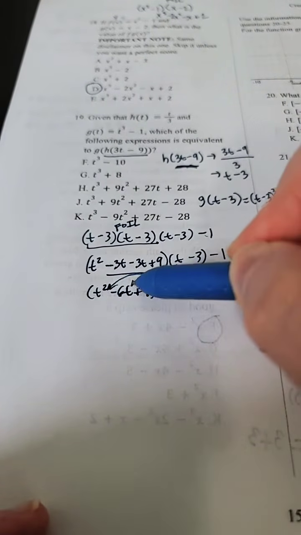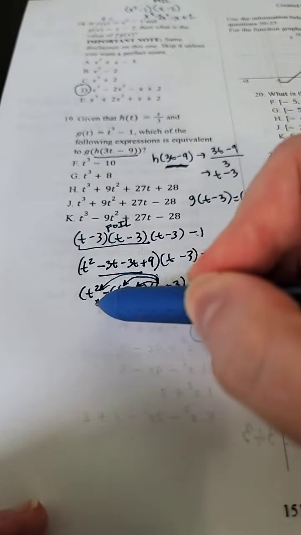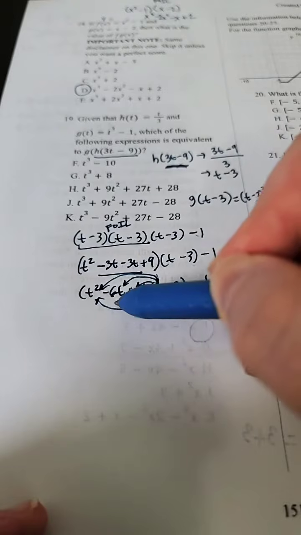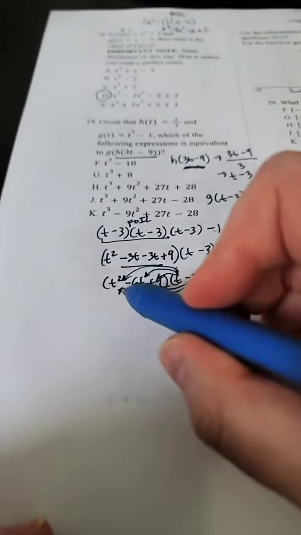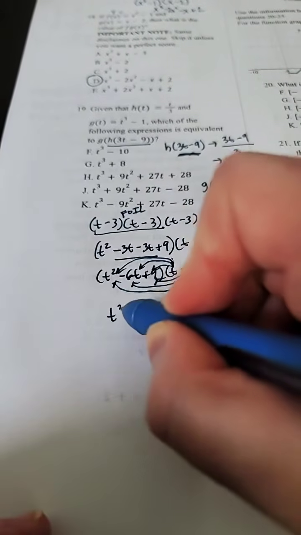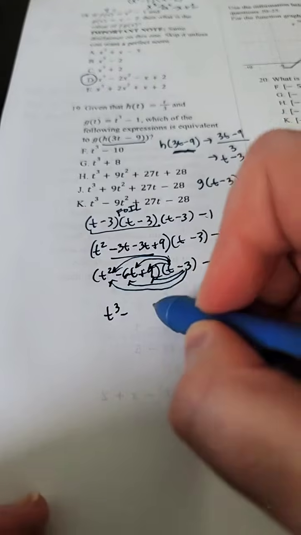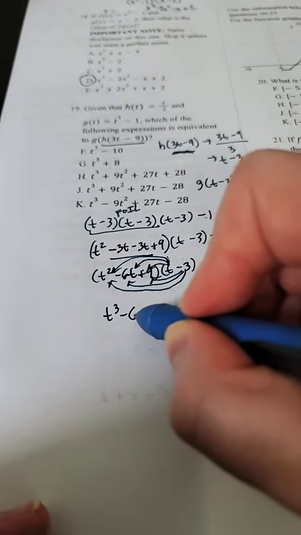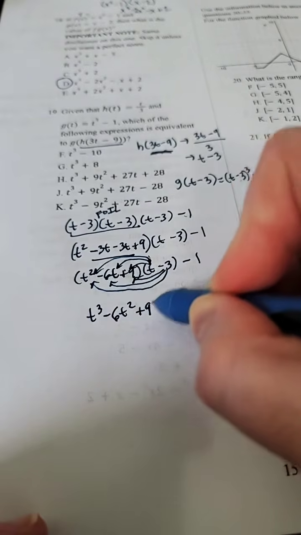So we're going to multiply t times each of these, and then we're going to multiply negative 3 times each of these, and combine them all together. So if I do t times all of these, I'm going to get t cubed minus t times negative 6t. Negative 6t times t is negative 6t squared. And then 9 times t is just 9t.